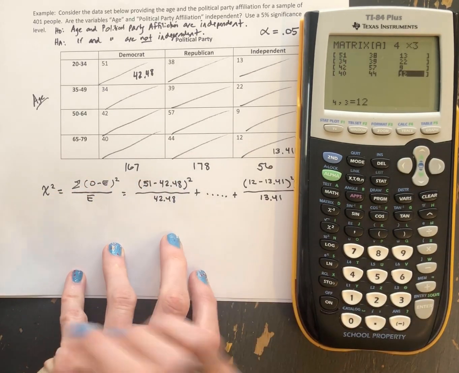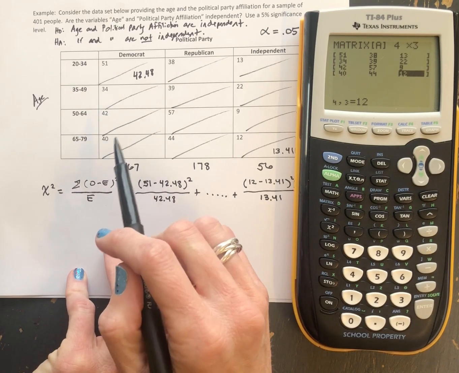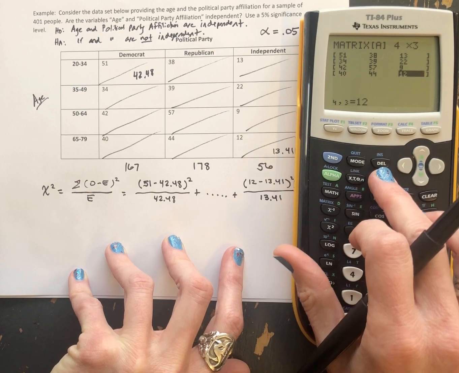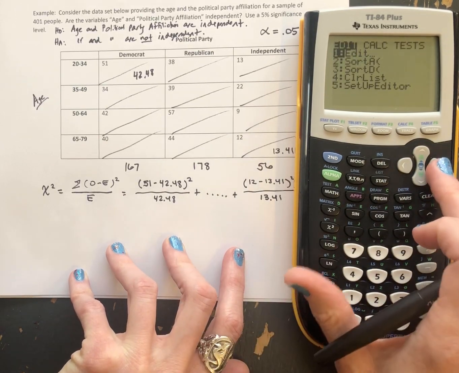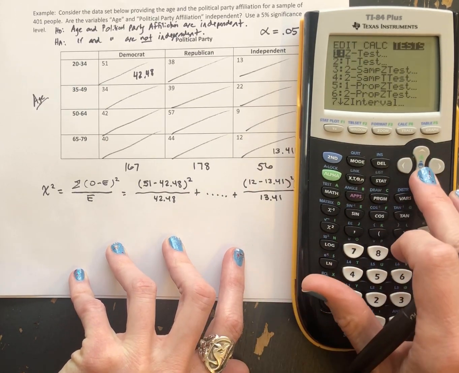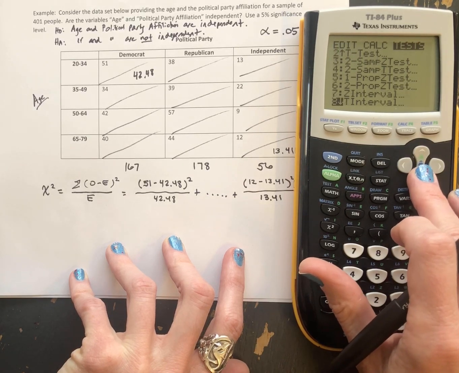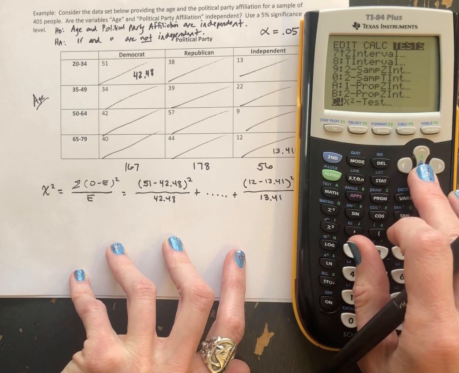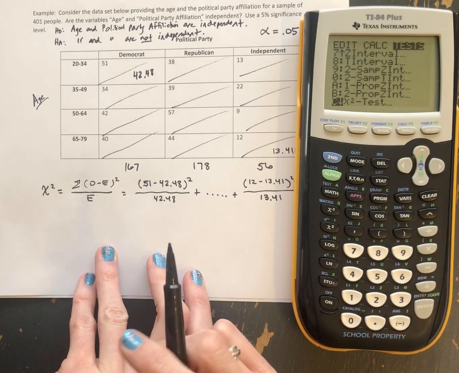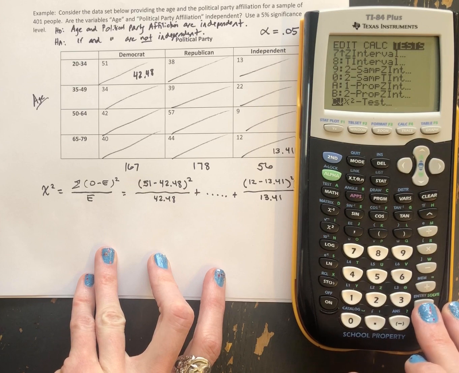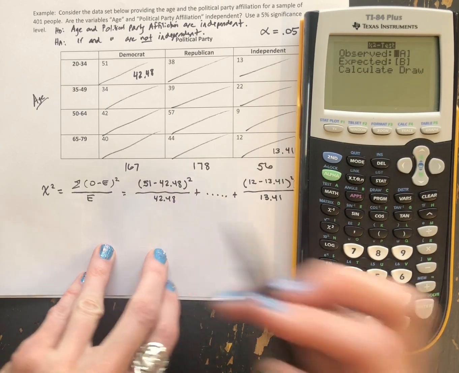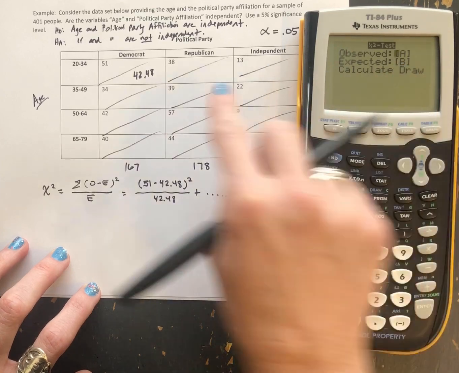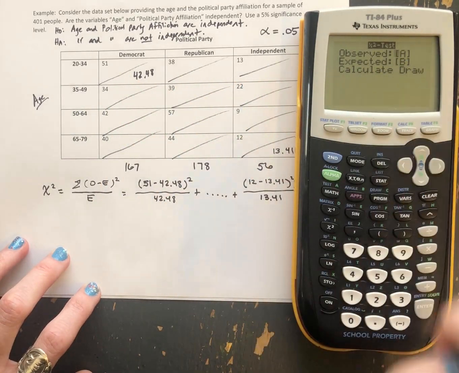And so once we have our observed values there in matrix A, we are going to hit the stat key. We're gonna scroll over to tests, and we're gonna scroll down. We've used tests before, but this time we're gonna keep scrolling down until we get to option C here that says chi-squared test. And we're gonna hit enter. And you'll notice it's asking for your observed matrix. So as long as you typed your observed values into matrix A, you're all set there.